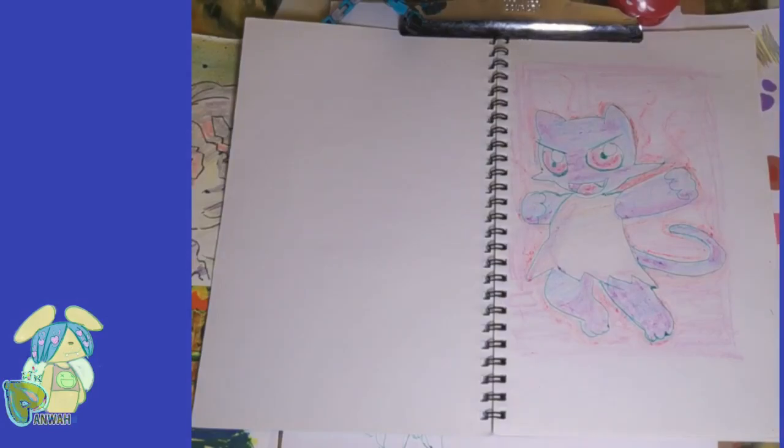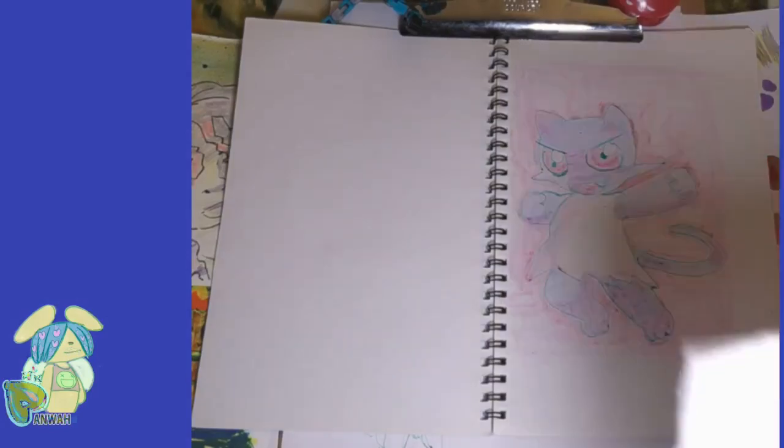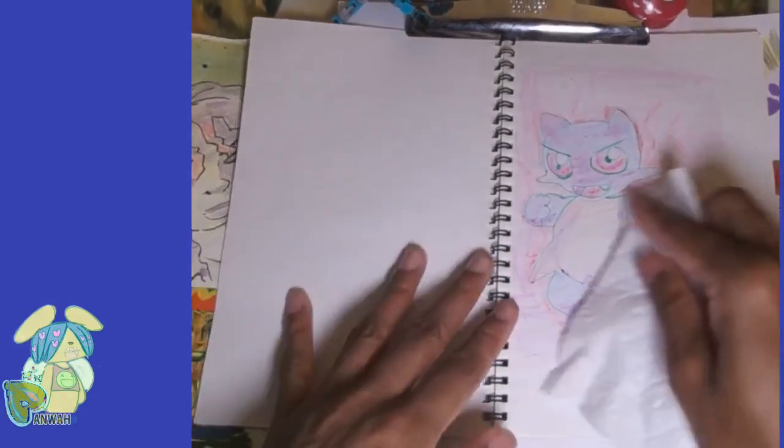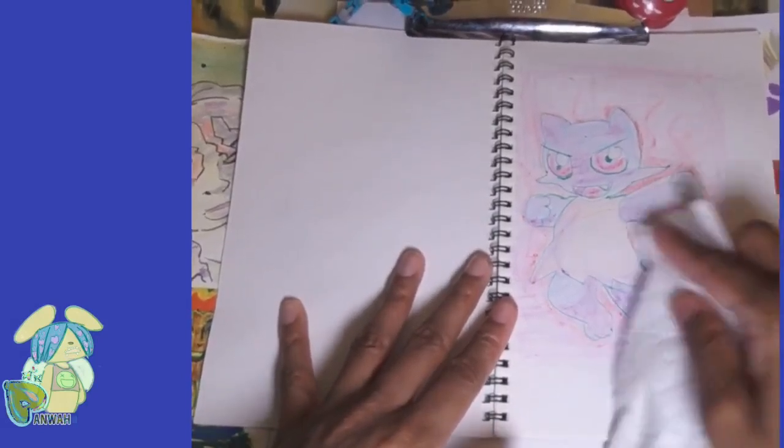Let me know what you think about this art. It's called Cursed Cat with two K's. It's a little cat that has a curse on it, and it is a little crazy.